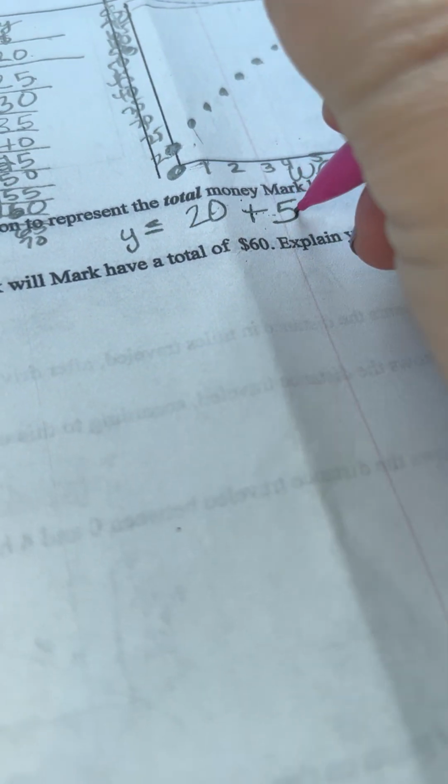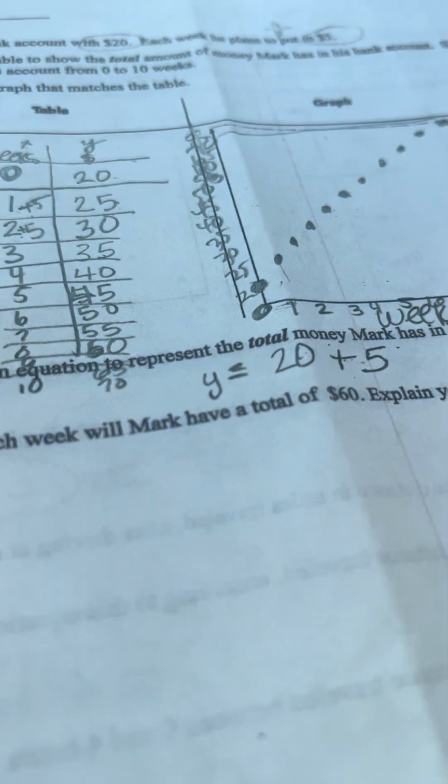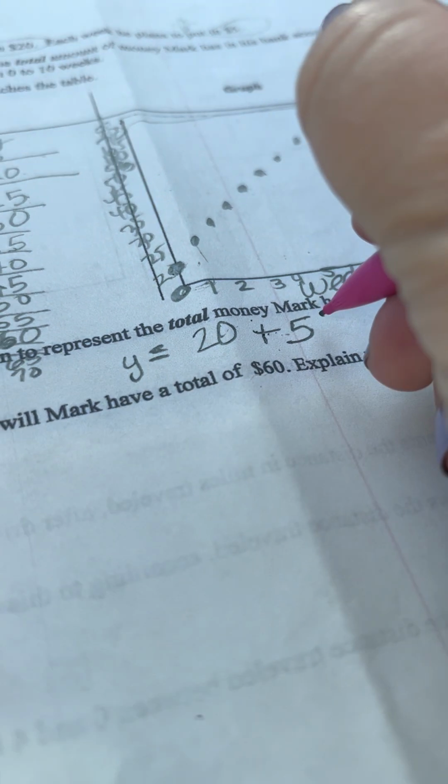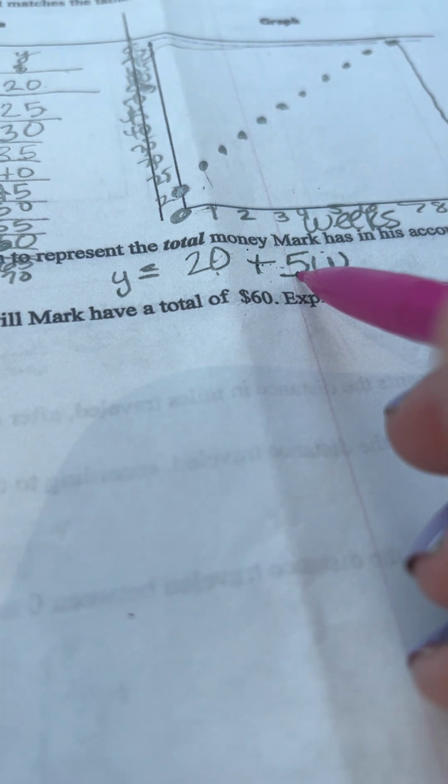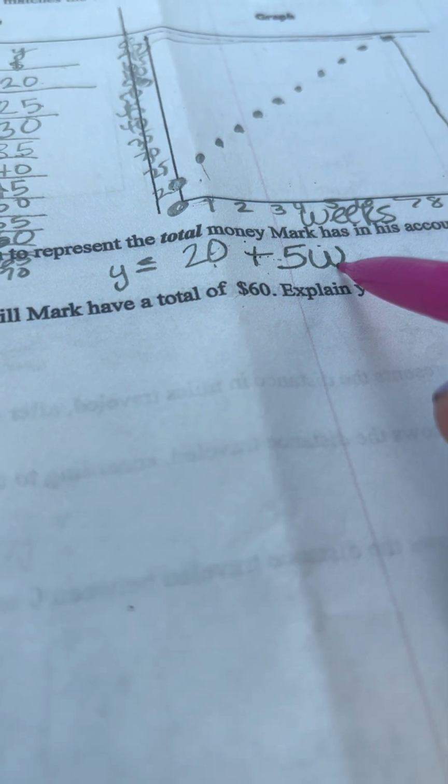$5 each week. The word each means for us to multiply in this situation. So each week he added $5. If I wanted to know how much he made in 5 weeks, I would multiply times 5 right here. If it was 10 weeks, I'd multiply times 10. But it just says in his account over time. So that's an unknown. So that's where we're going to use a variable. We'll use W for week. Does that make sense? He started with $20 and he added $5 for however many weeks.